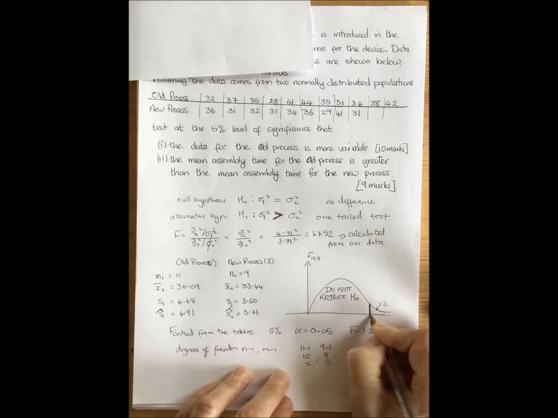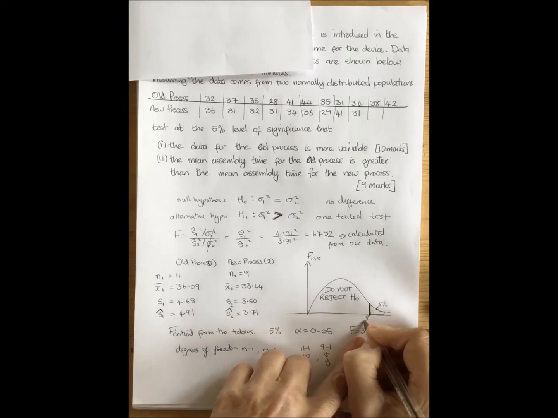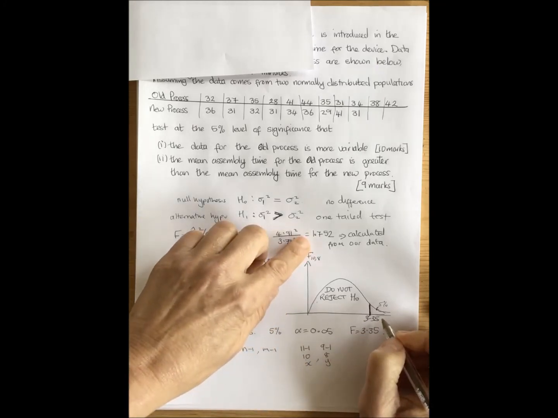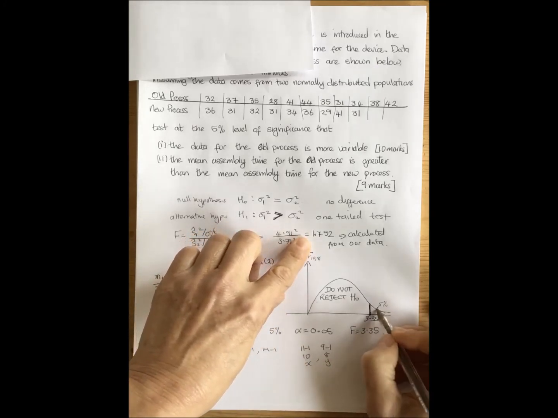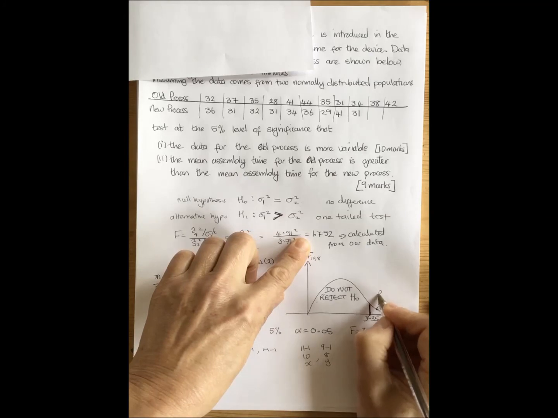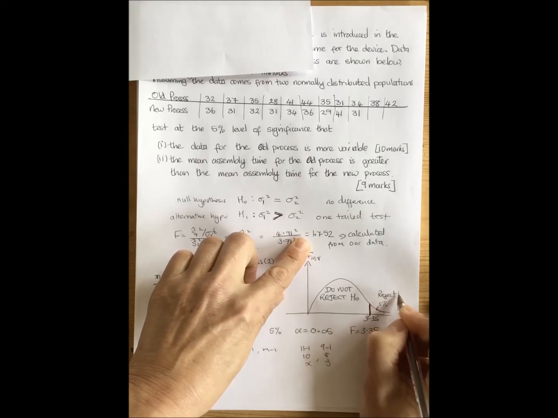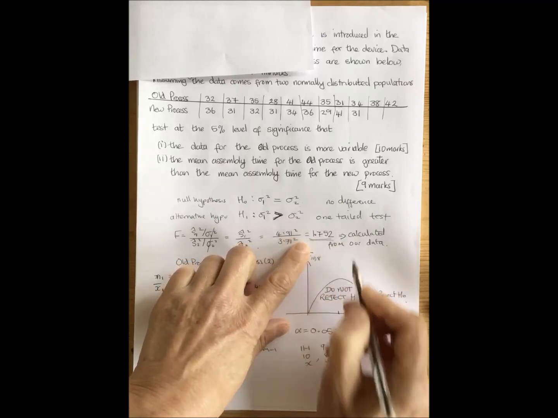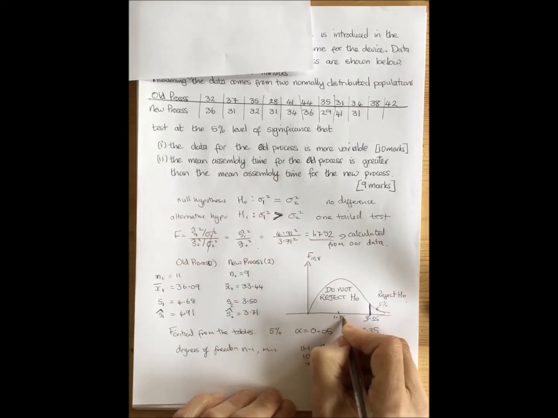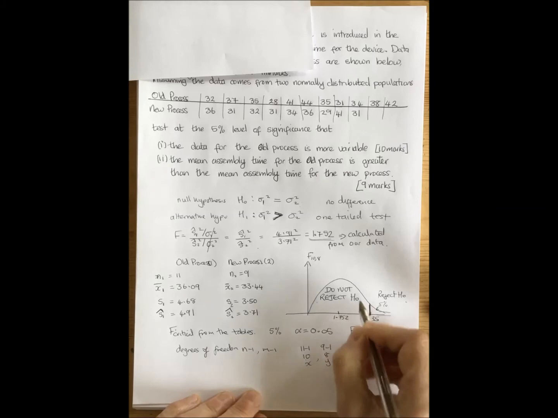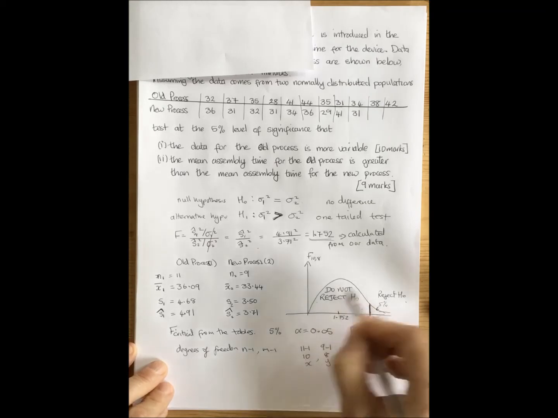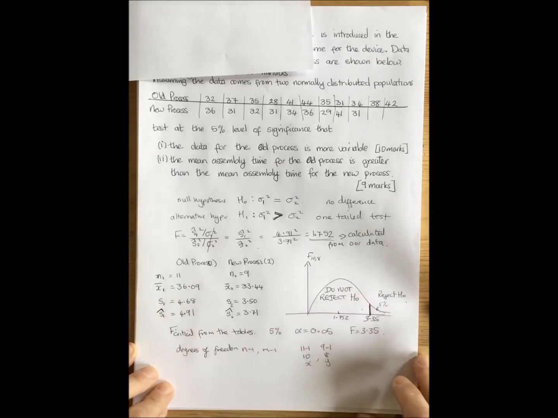Right, and the critical value we have from the tables is 3.35. So if our number from our data was greater than 3.35, it would be in here and we would reject the null hypothesis. But the number from our data is 1.752. It is less than 3.35. It is in this area here of do not reject the null hypothesis. So we do not reject the null hypothesis.